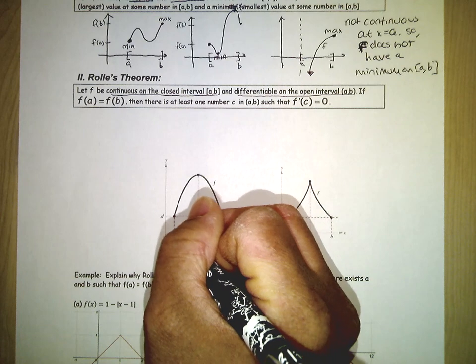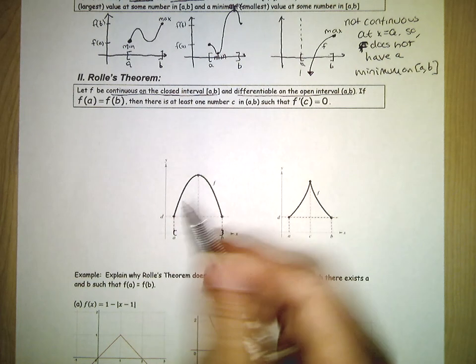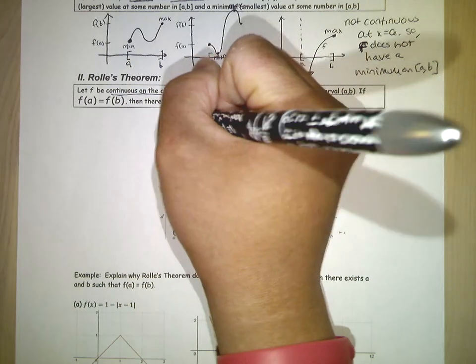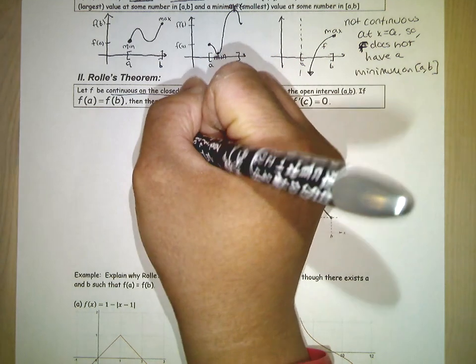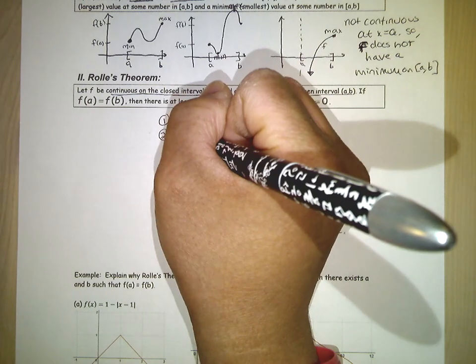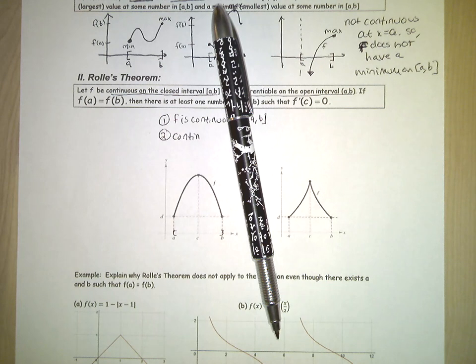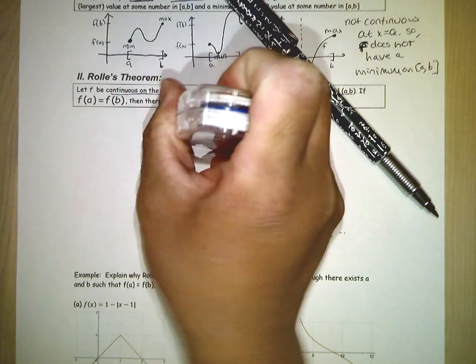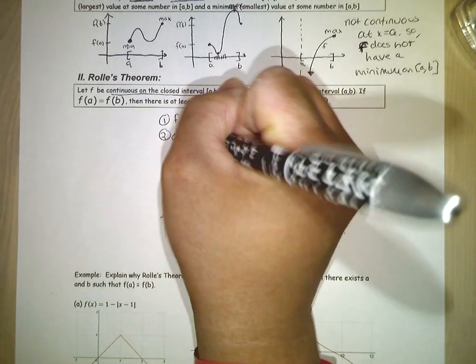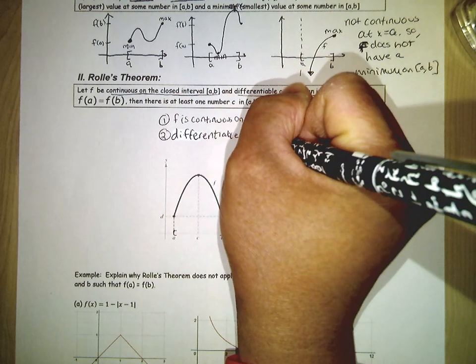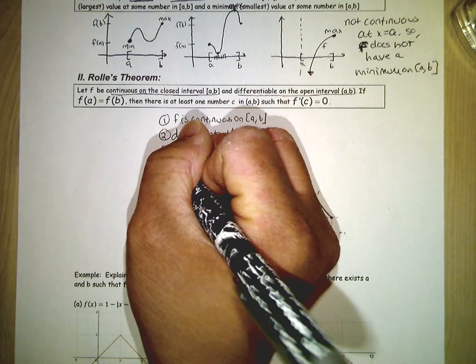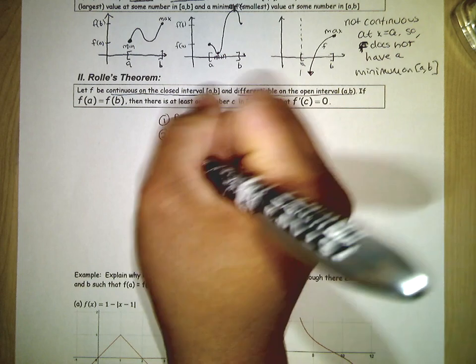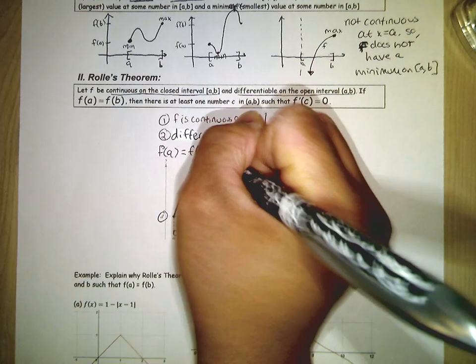So here is the closed interval A to B, and you can see that, one, this f is continuous on A to B, and then it is differentiable on the open interval A to B. And so then f of A is equal to f of B, which is equal to D in this case.